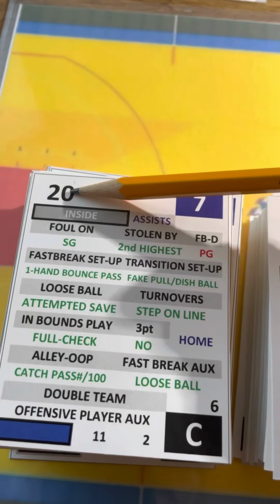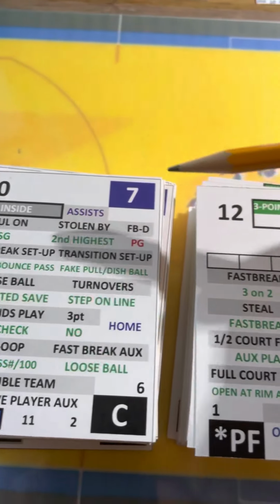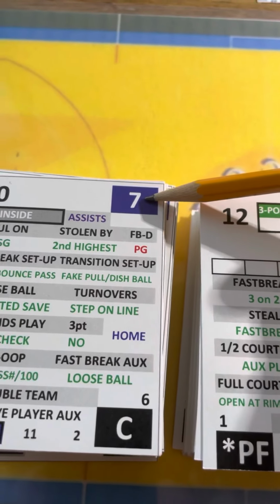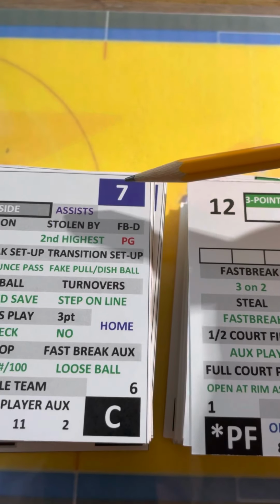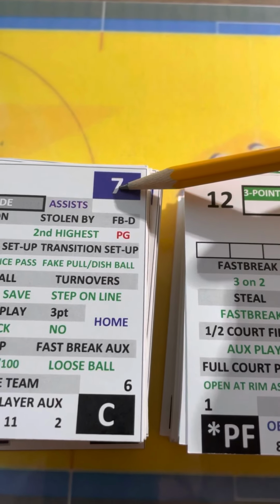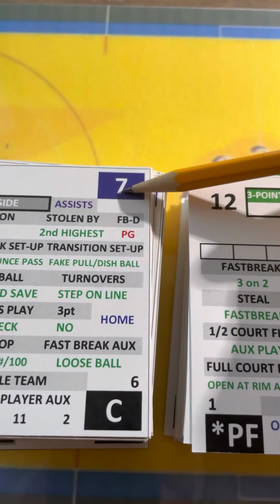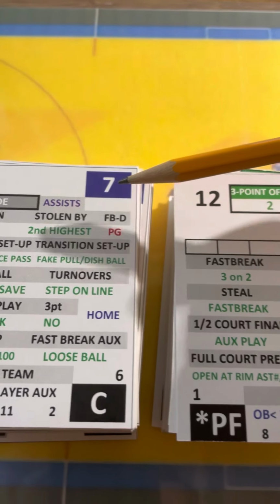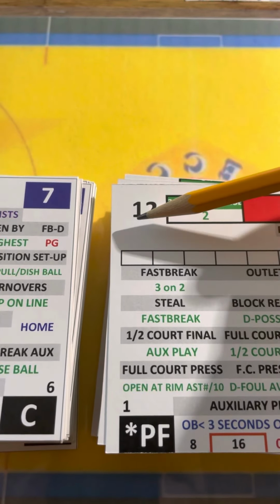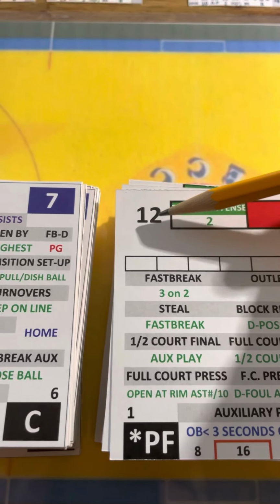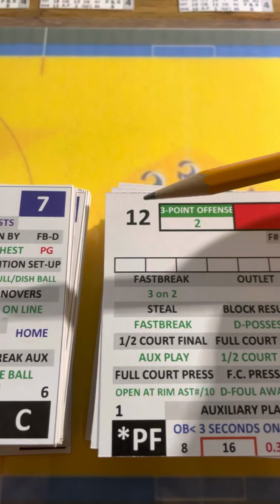All right, I'm going to start on the left, top left. This number here is a 1 to 20 number. This is a 1 to 10 number used for blocks. Does an individual defender make a defensive stop? Does a team make a defensive stop? This is a 1 to 100 number used for a multitude of things. Offensive player moves, pace checks, things like that.